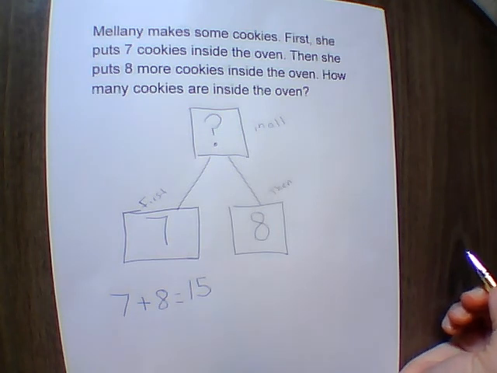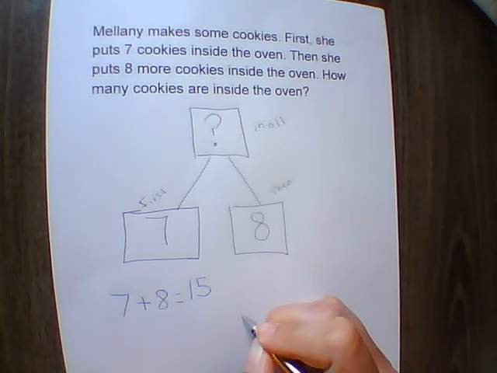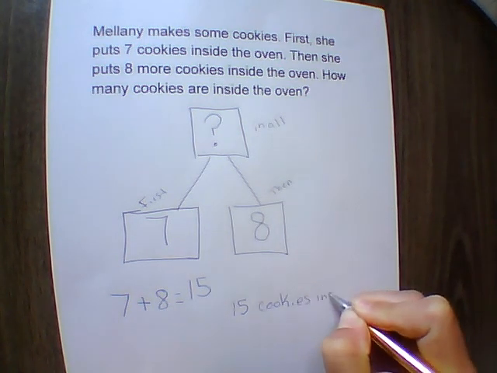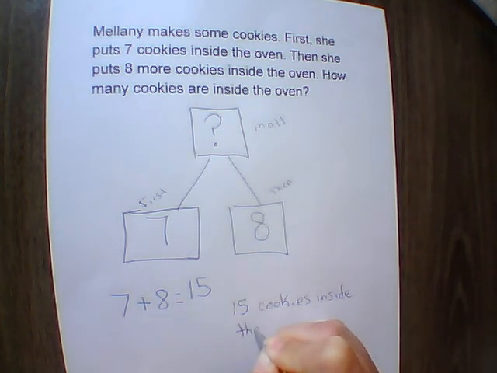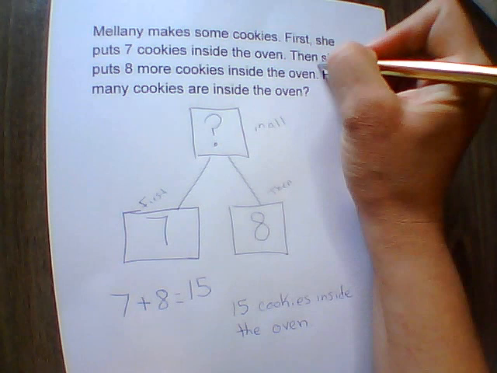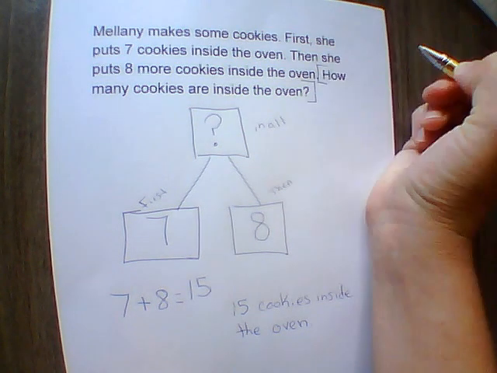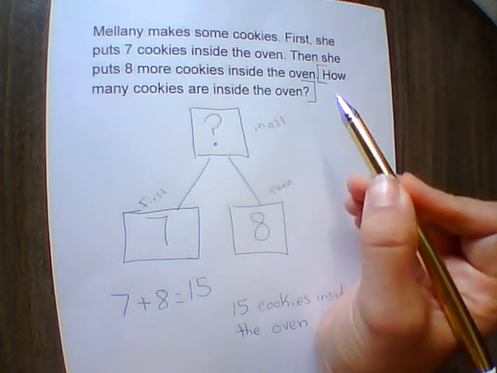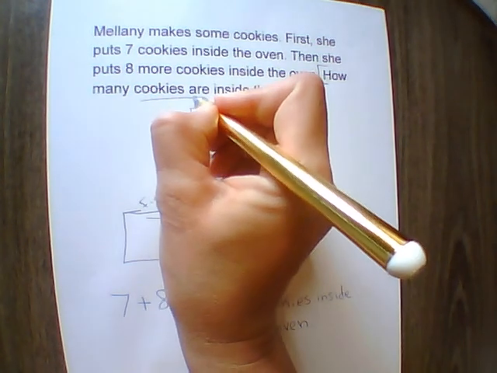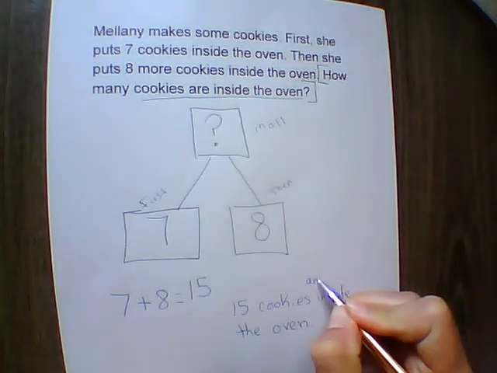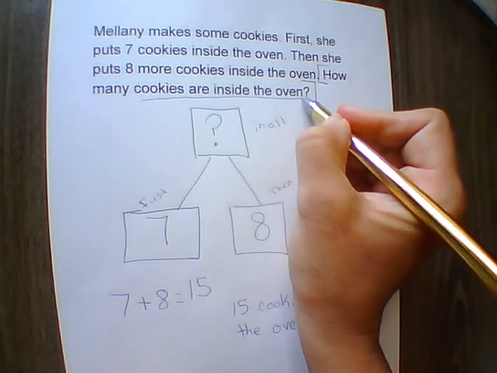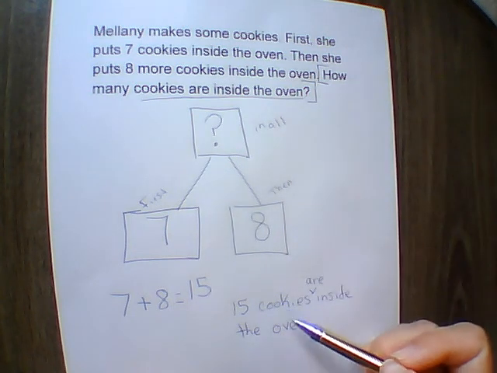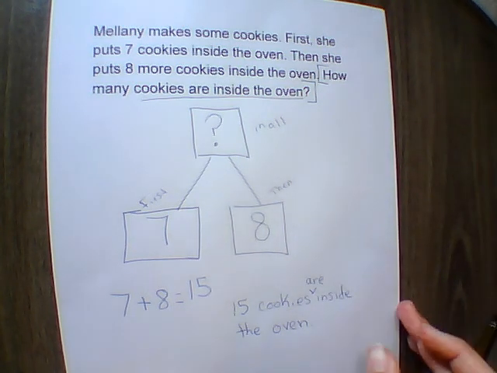So there are 15 cookies inside the oven. Remember, sometimes coming back to this last part of the question, you can find how to rewrite your answer. So instead of saying how many, we wrote 15 cookies are inside the oven. We should write the word are as well. So we're just copying that last part of that question to help us answer it, to make sure we answered all the information. So 15 cookies are inside the oven.